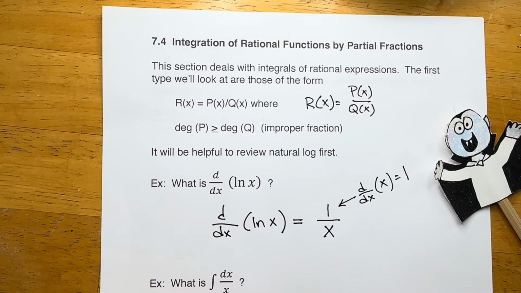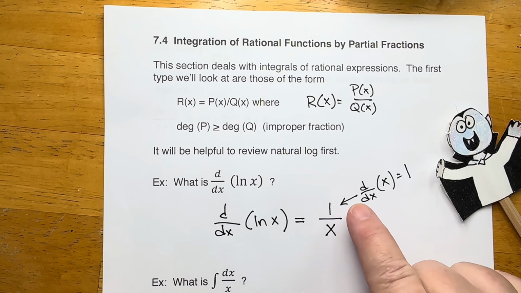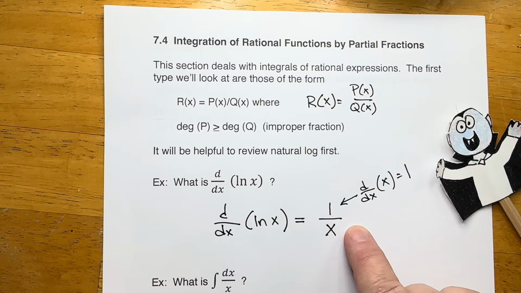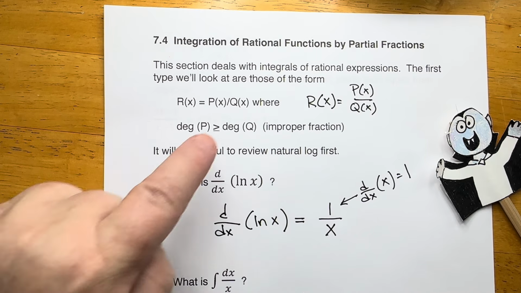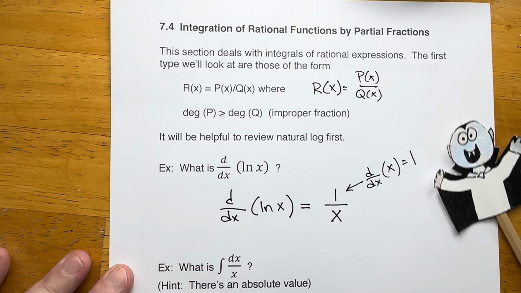So this sets up a really cool pattern that we can use to evaluate a bunch of integrals. If we see a fractional form where the numerator is 1 degree less than the denominator, then we can set up a derivative over itself. So that's what we're going for. Now, at this moment, you're saying, wait a minute, you said this. And I said, yes, we're going to get there. But first, let's review the natural logs. Okay, come on, Sparkly Vampire.